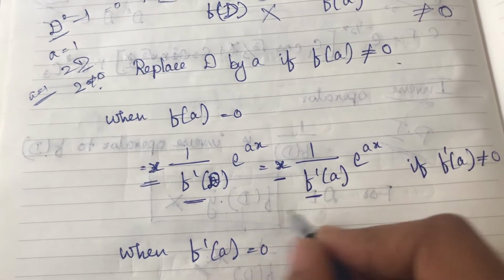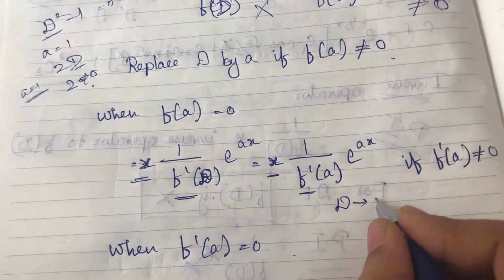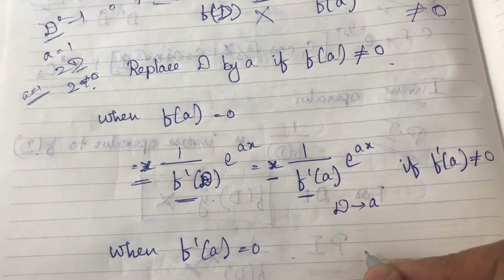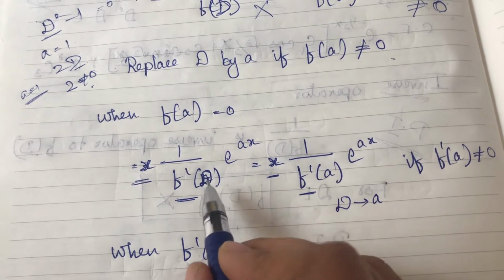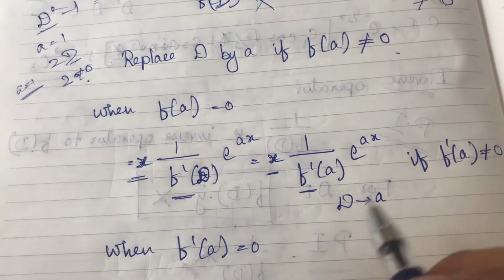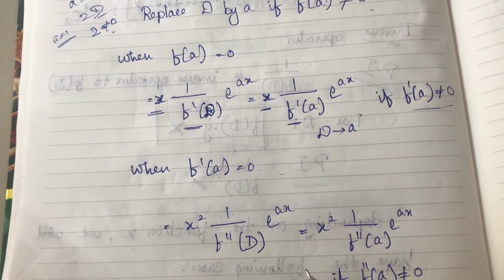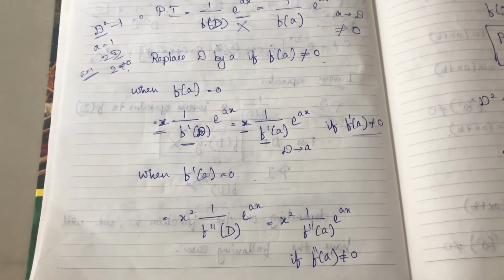Again we need to replace d with a. If you again replace d as a, the function will become f dash of a. It should not be equal to 0. If it is equal to 0, again differentiate it. Likewise you should go on.